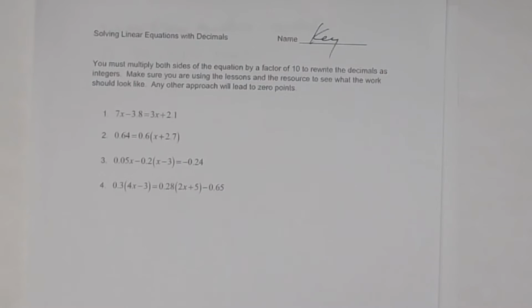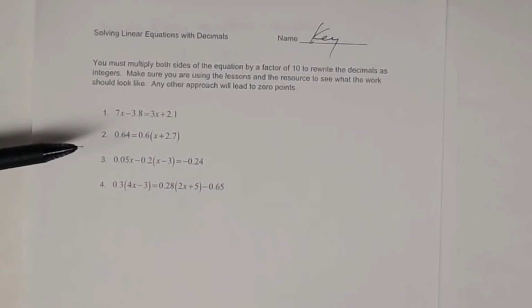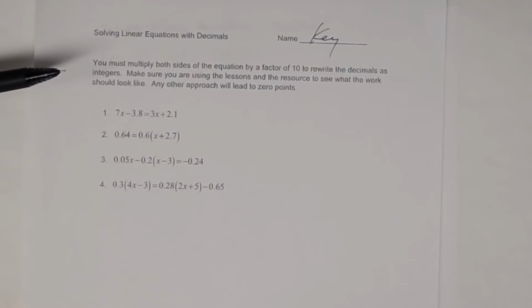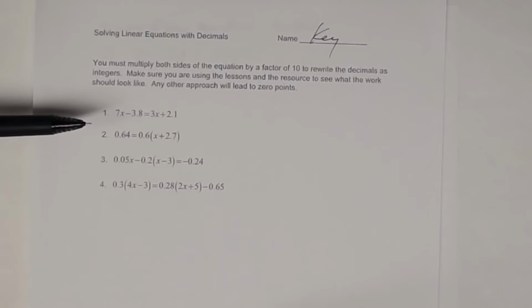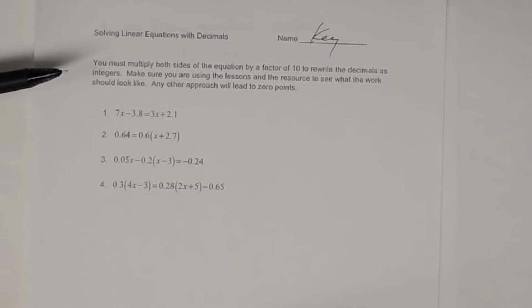All right, so this is a key to the worksheet where you have to solve linear equations that contain decimals. Now, make sure you're reading the directions. The direction says that I want you to change all these decimals to fractions and then multiply both sides by a factor of 10. All right, so that's the way you need to do this.